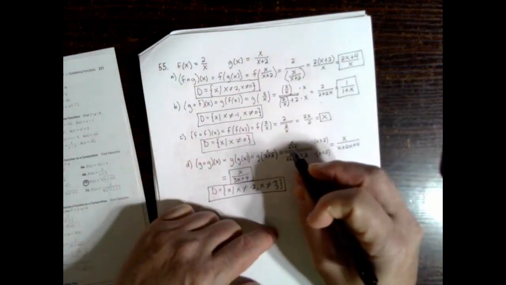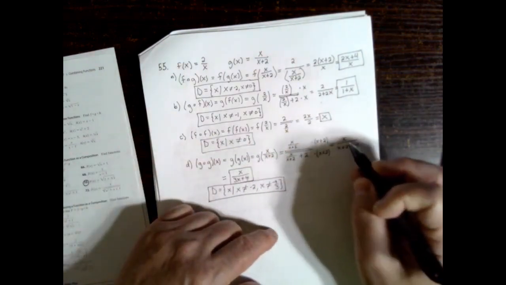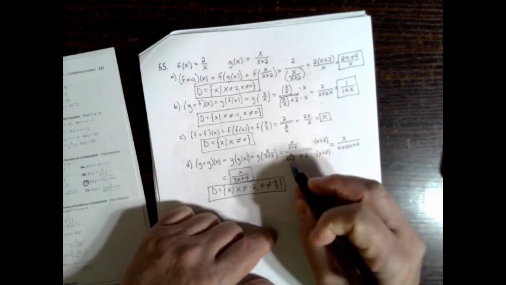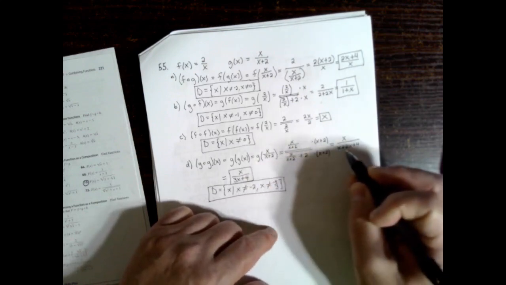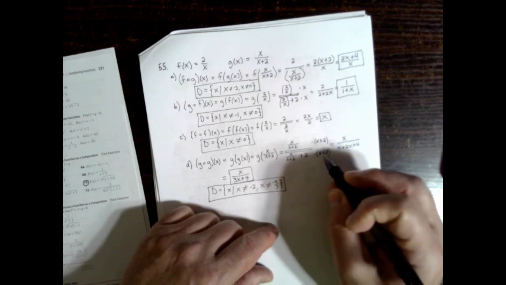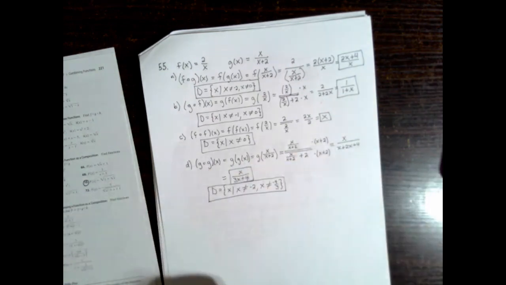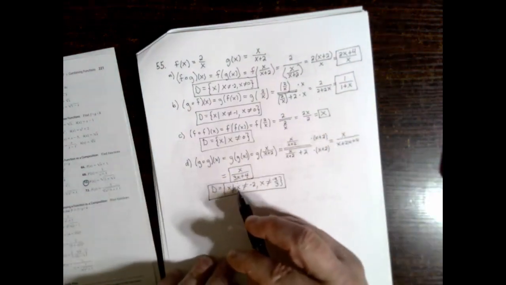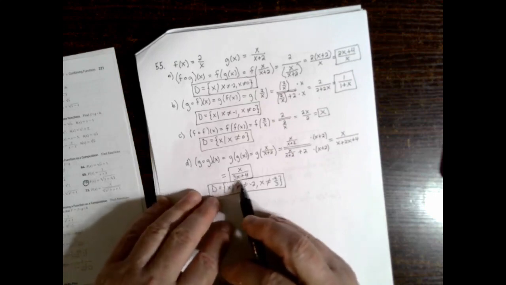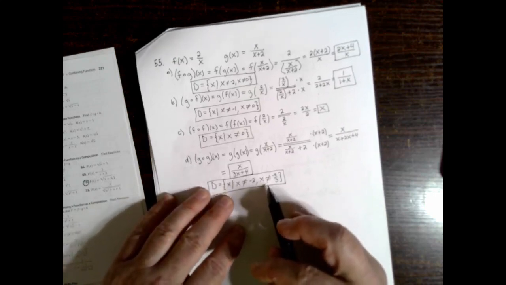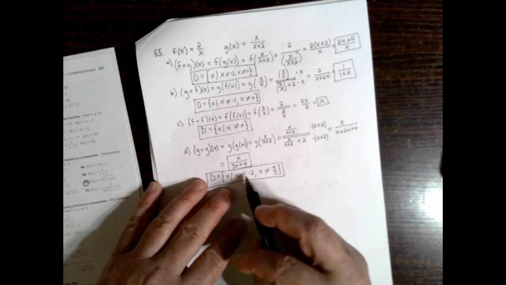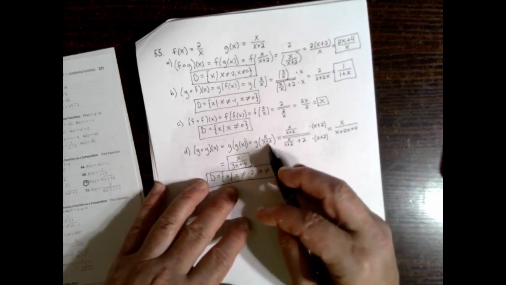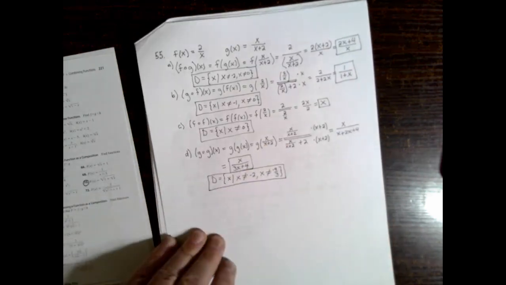This guy times that, the x plus 2's cancel and you just get x. This times this one, the x plus 2's cancel and you just get x. And then 2 times that, you get 2x plus 4. Simplify everything and you get this guy. Solving the denominator tells you that x cannot equal 4/3. From the original question, x cannot equal negative 2.